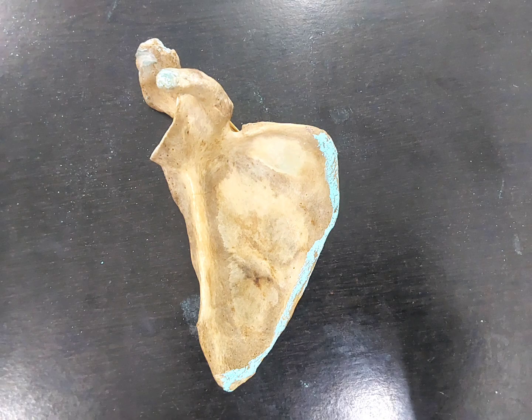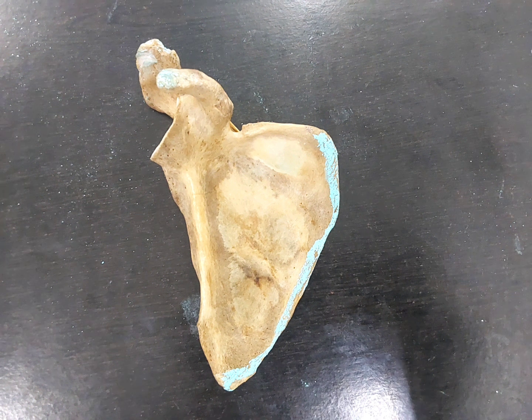Name the structures attached to the marked area of the bone. Give its nerve supply. The marked area is the ventral aspect of the medial border of scapula. Serratus anterior muscle is inserted onto it and it is supplied by long thoracic nerve. Injury to this long thoracic nerve leads to winging of scapula.